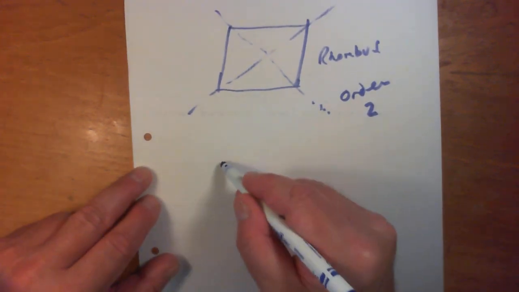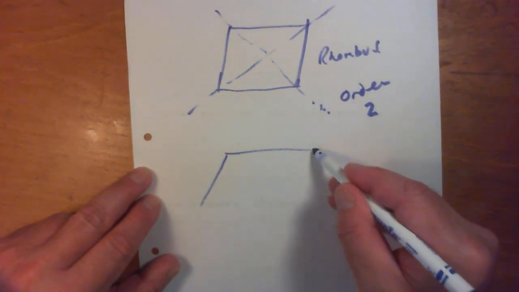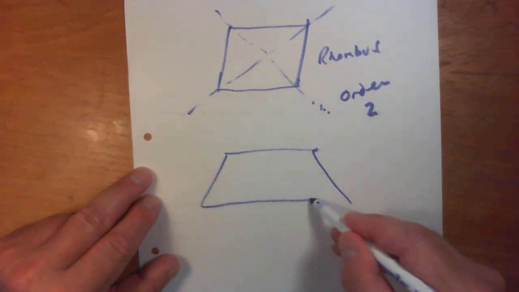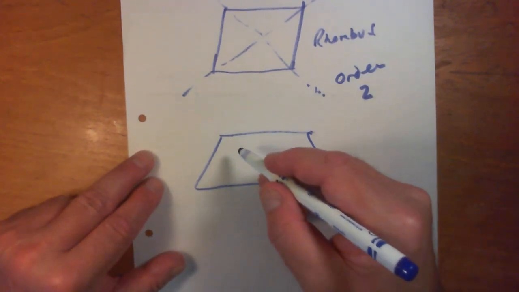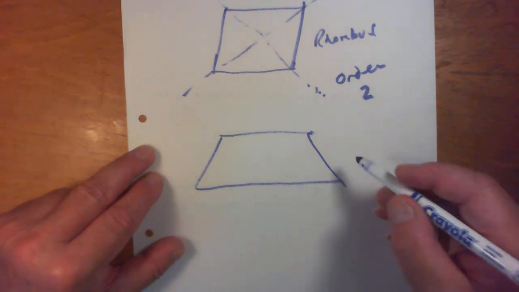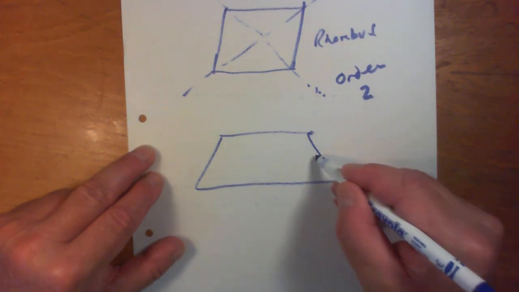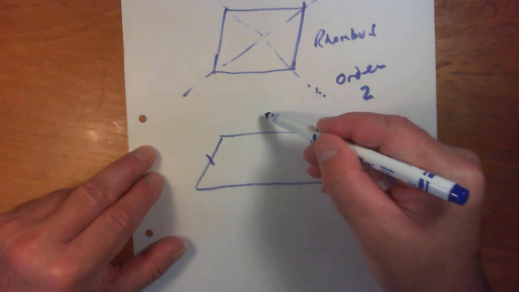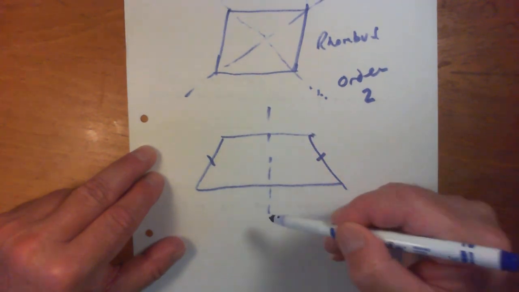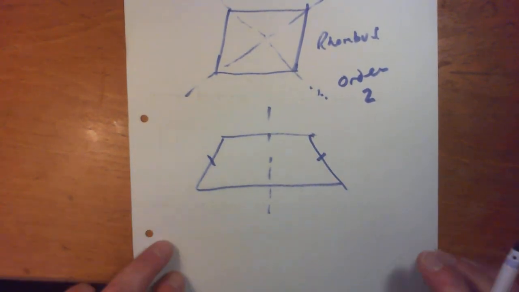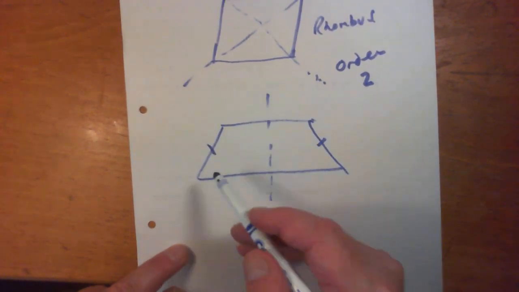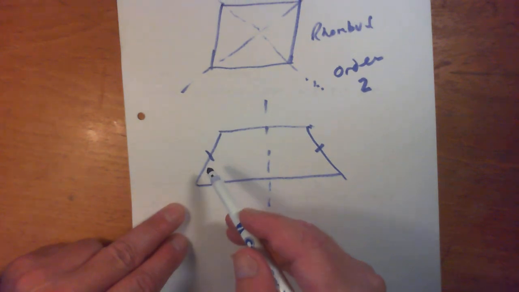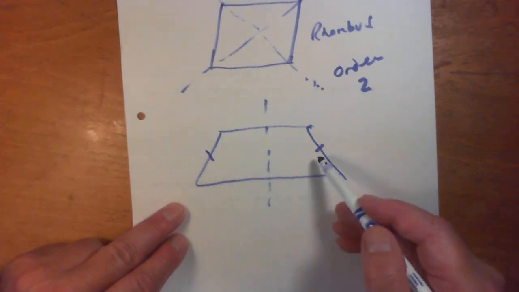And trapezium. In general, you've got no lines of symmetry. But if it's what's called an isosceles trapezium, where that is equal to that, then there is a line of symmetry through there. So that would be an isosceles trapezium if the length of that side equals the length of that side.